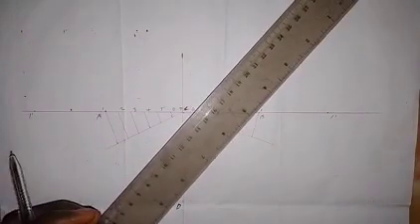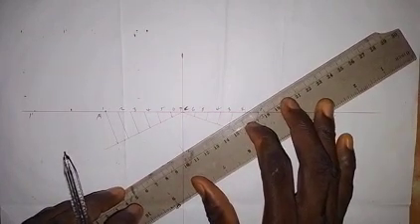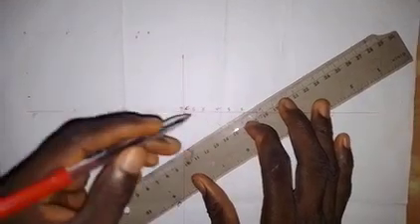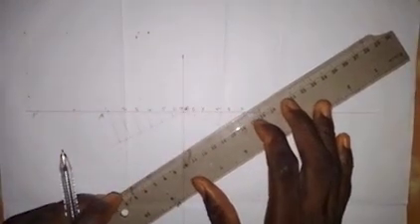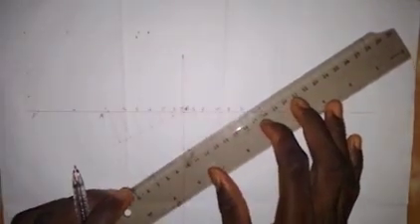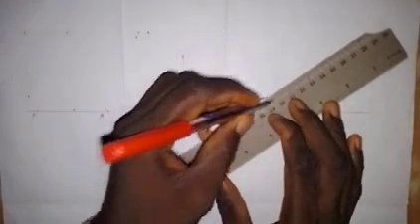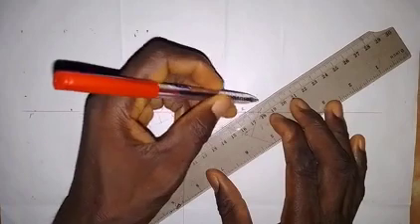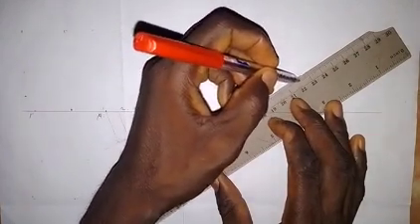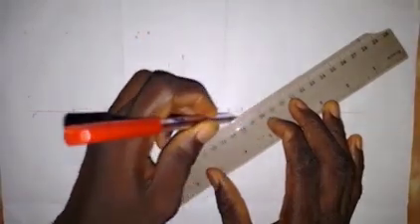So then from point 2 on the vertical, I will draw a line to touch point 2 on the horizontal, and I will draw a line of 56 millimeters out. So this is 1, 2, 3, 4, 5. So this is 56 millimeters here. Alright, so then I will draw this line.